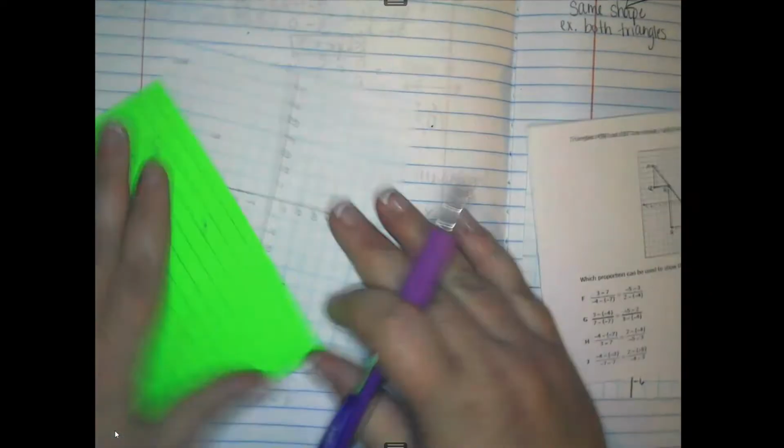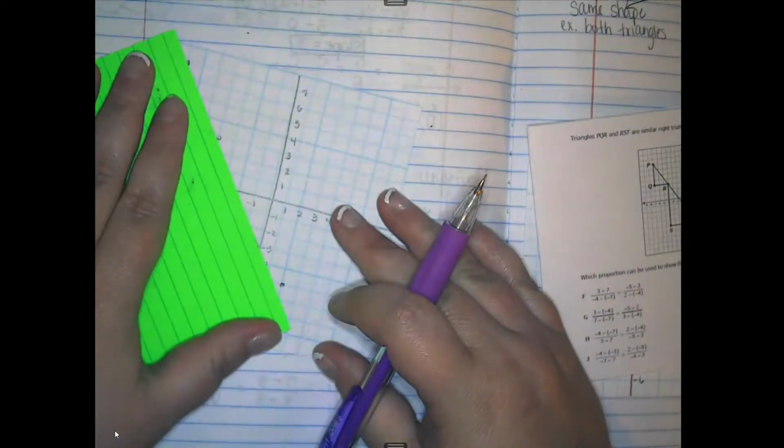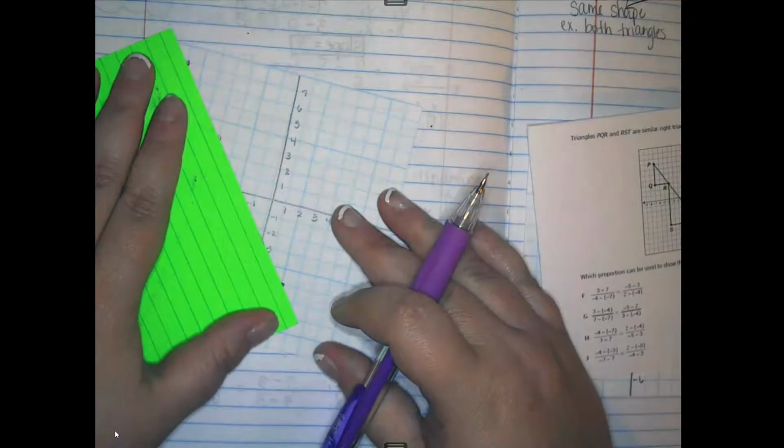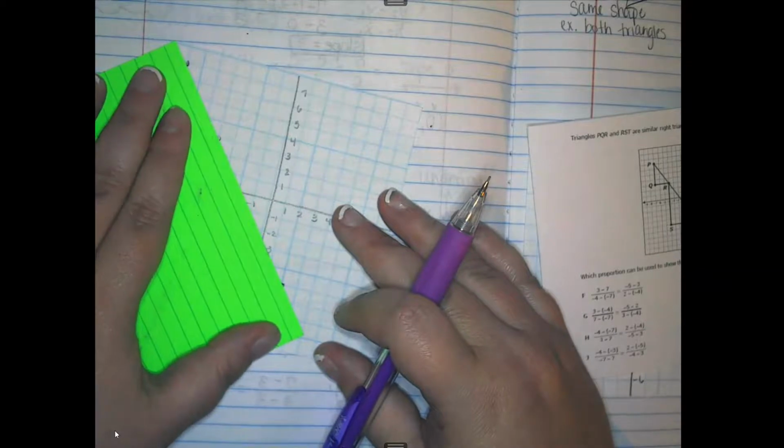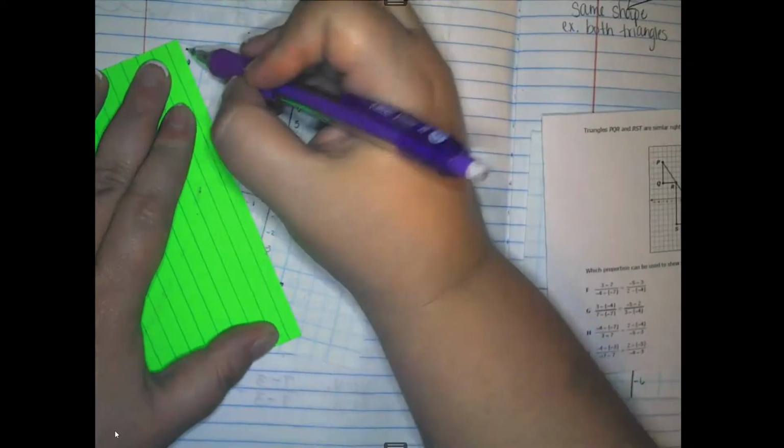I just use an index card. If you have a ruler, that makes a lot more sense. But my rulers are across the room, and I really don't want to get up and get it.